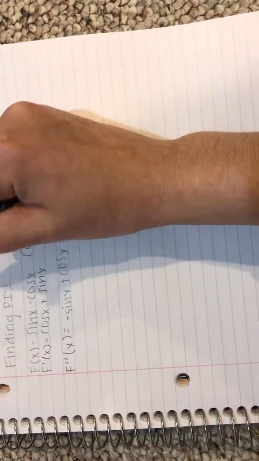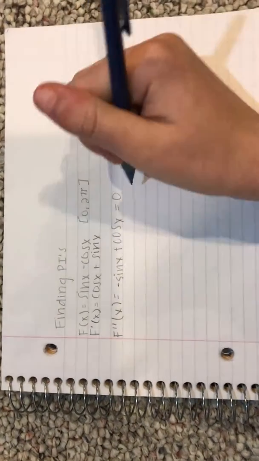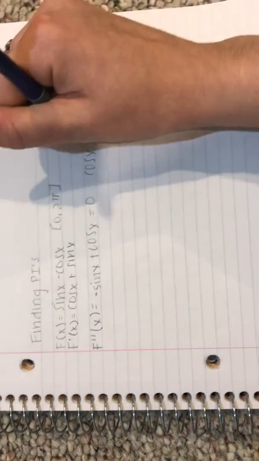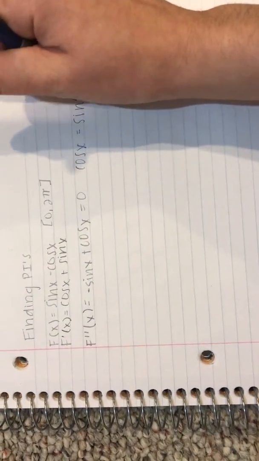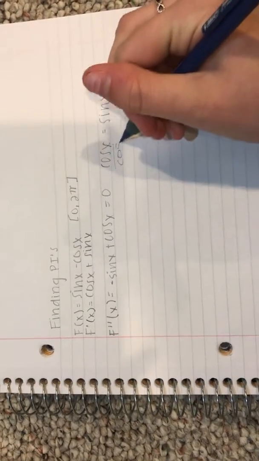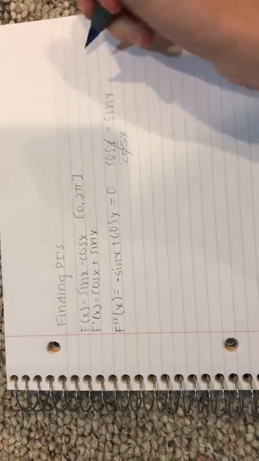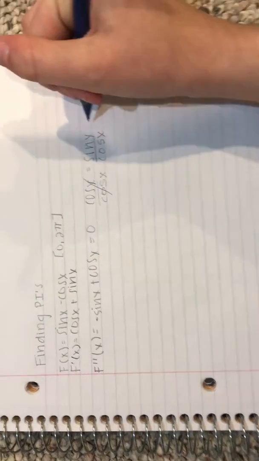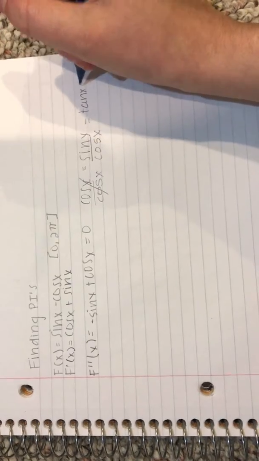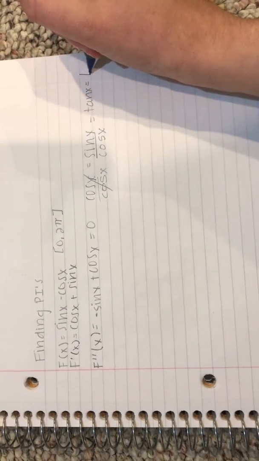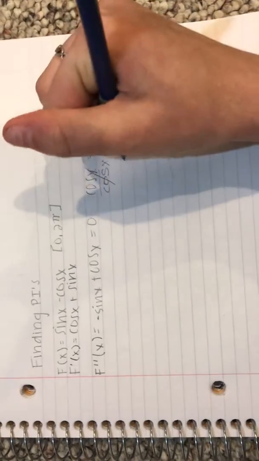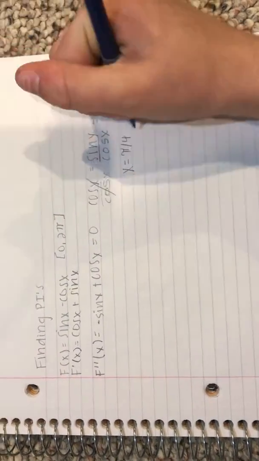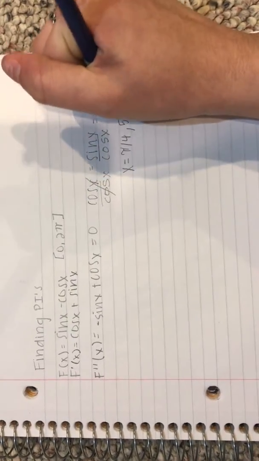Then we need to set this equal to 0, and what I'm going to do is have cosine x equal to sine of x, then divide by cosine of x, which means those will cancel out, and we will get sine of x over cosine of x, which is equal to tangent of x, which is equal to 1. So our x values will end up being pi over 4 and 5 pi over 4.